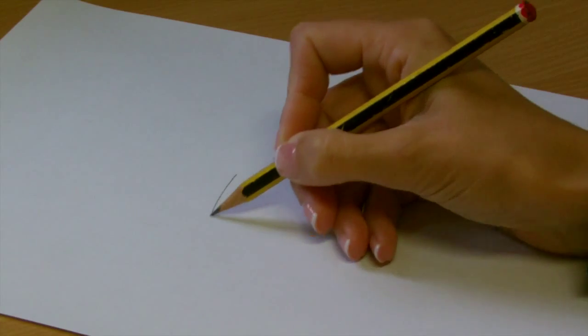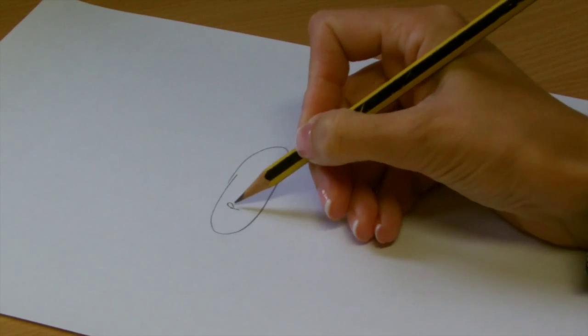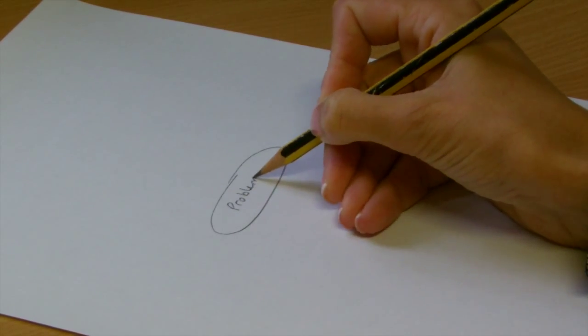Hello, I'm Sara and today I'm going to plan a Greek myth. When I write a story, I like to start with a problem. My problem is there's a mythical creature. You might have a different problem in your story.